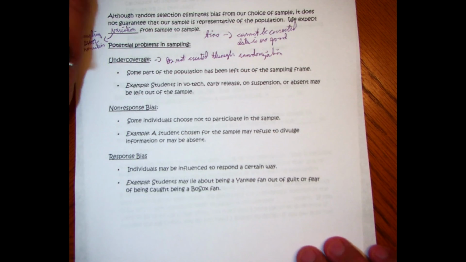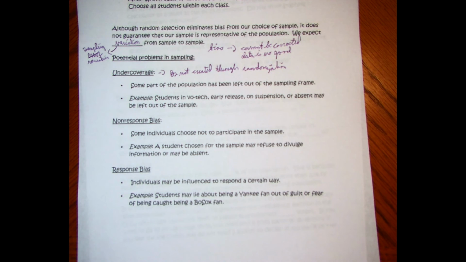Okay, so if you do a convenient sample and you conveniently sample people around you, people are going to get left out, undercoverage. If we do a voluntary response sample where we ask people to voluntarily respond, it's going to lead to undercoverage.